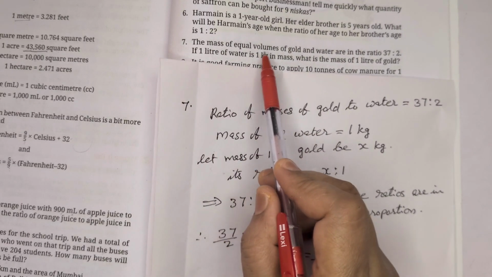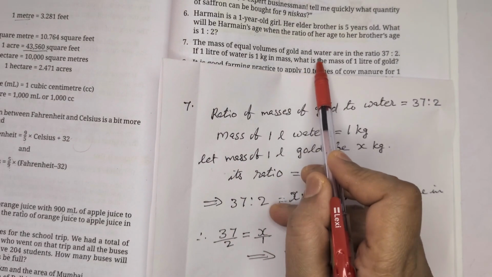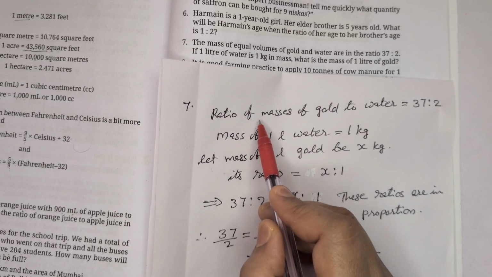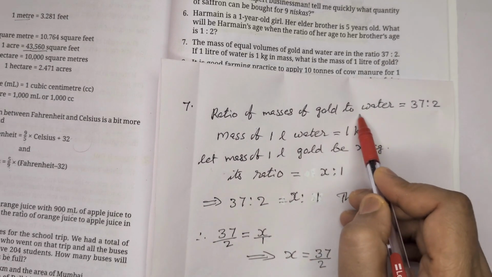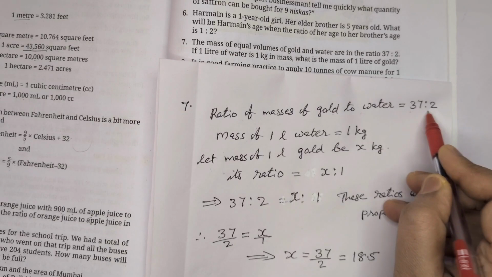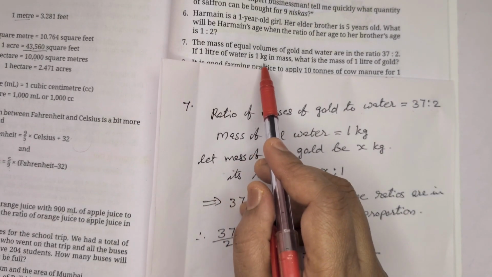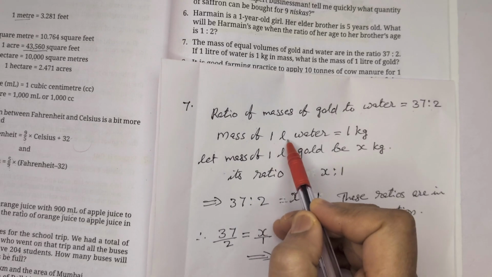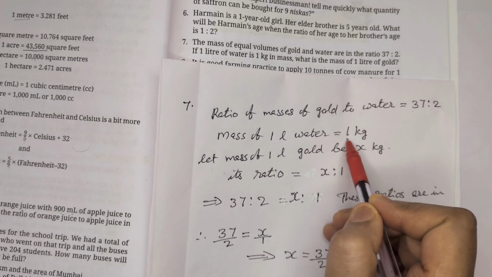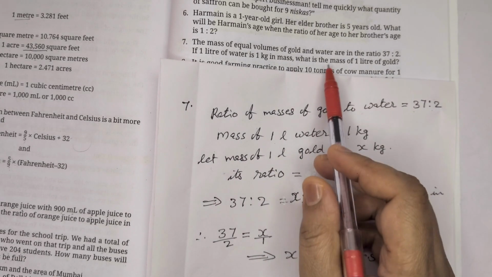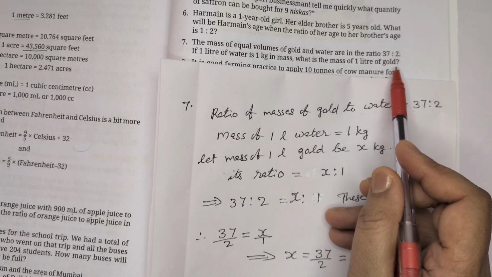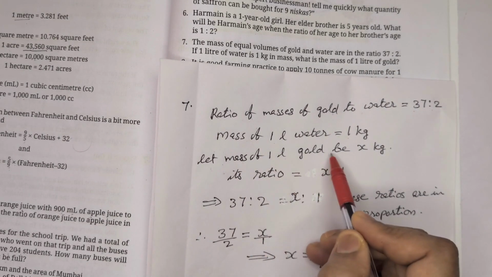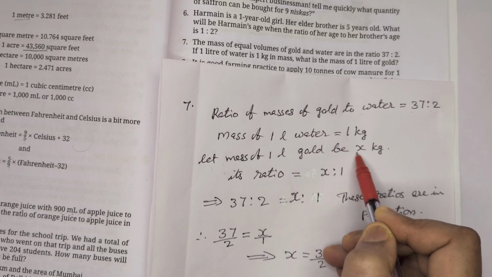Question number 7. The masses of equal volumes of gold and water are in the ratio 37:2. So we can write the ratio of masses of gold to water as 37:2. The mass of 1 liter of water is 1 kilogram. And what is the mass of 1 liter of gold? That we don't know, so let the mass of 1 liter of gold be x kg.